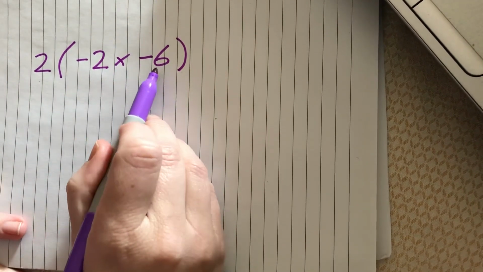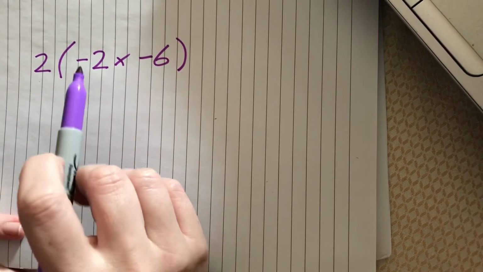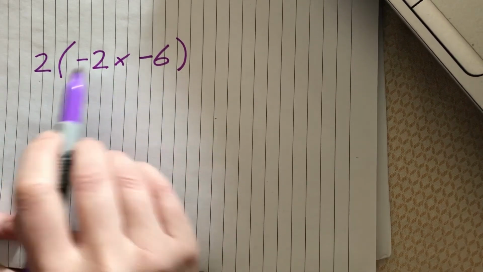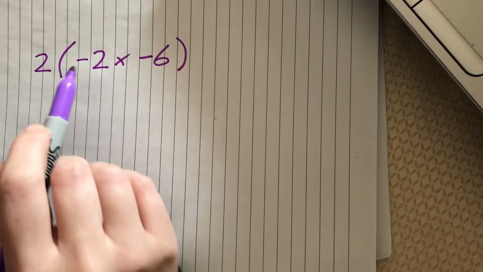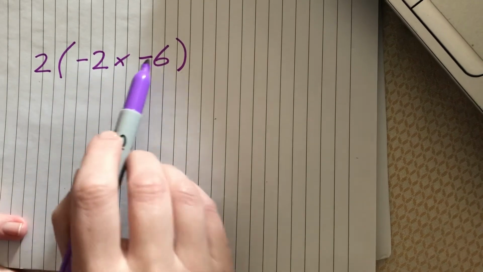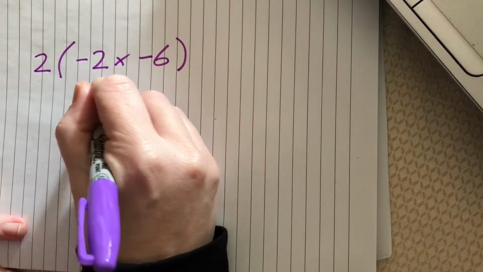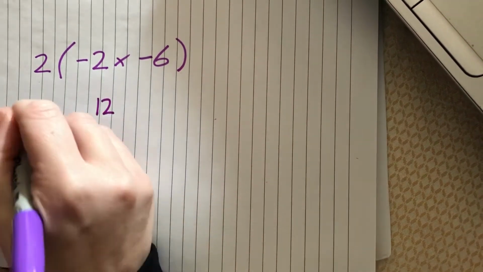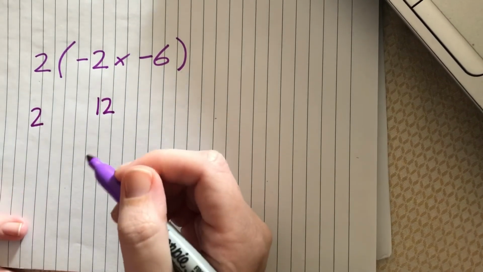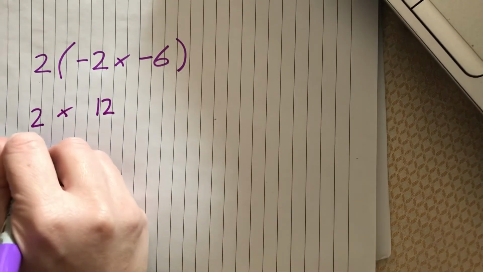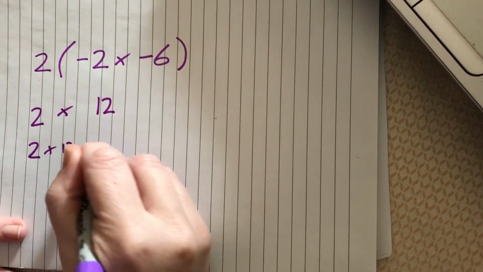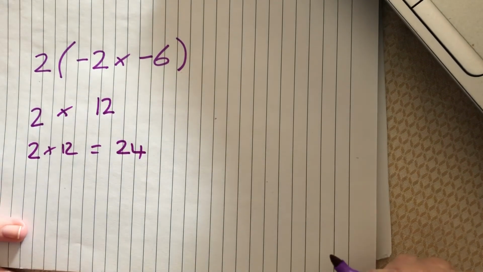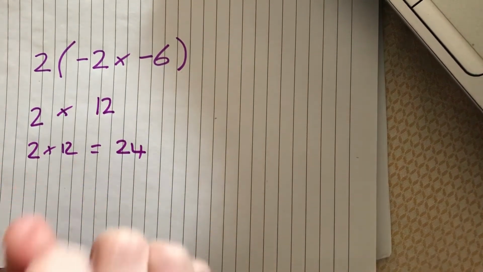-2 multiplied by -6. Remember, with multiplications, if it's the same sign, that becomes a positive. So straight up, -2 multiplied by -6 is +12. We know that's the answer to that bit. 2 butted straight up against a bracket means multiplied by. 2 multiplied by 12 equals 24. One more. Maybe I can even do it on the same page and save a tree.